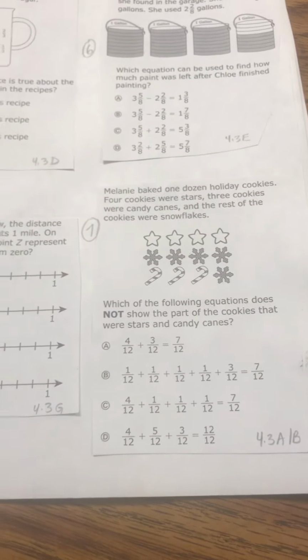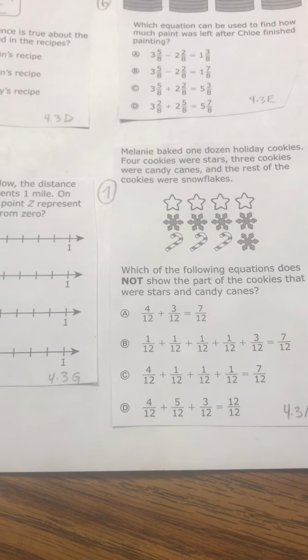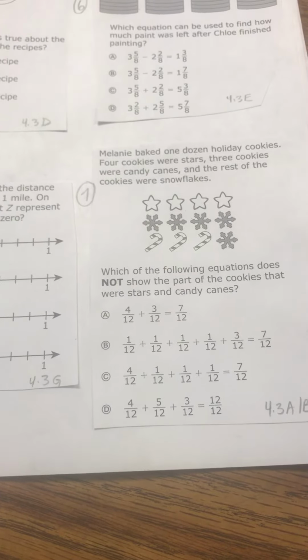Tonight you need to complete 4 problems instead of 3 like the previous nights. So you will need to complete questions 7, 8, 9, and 10.